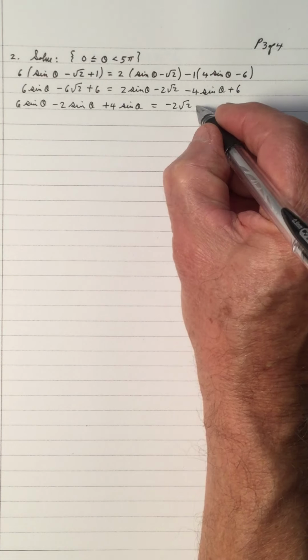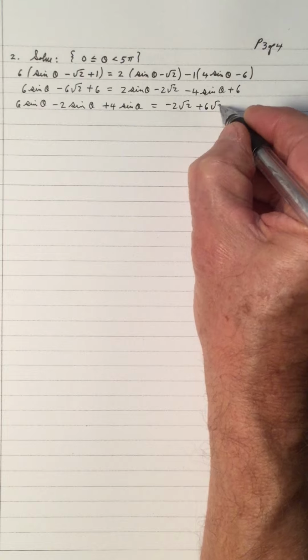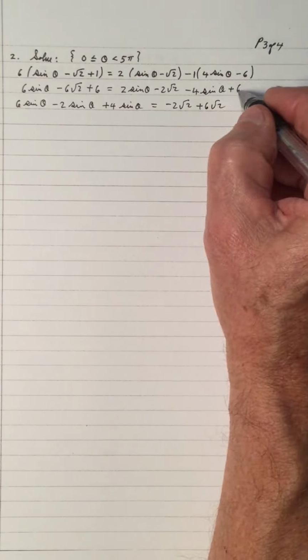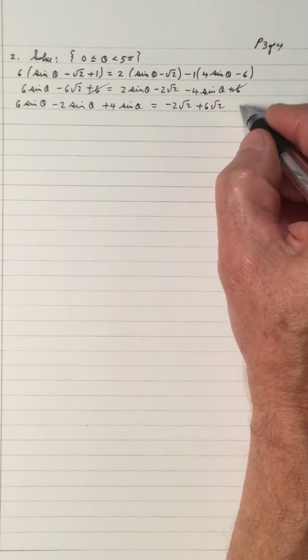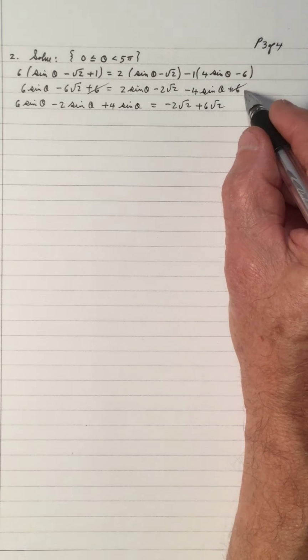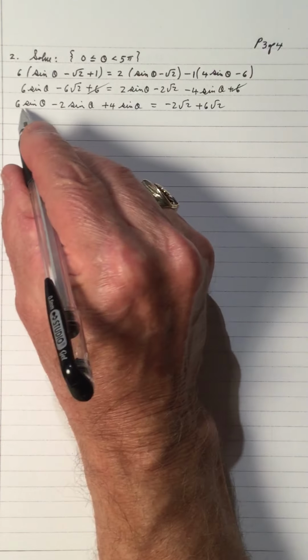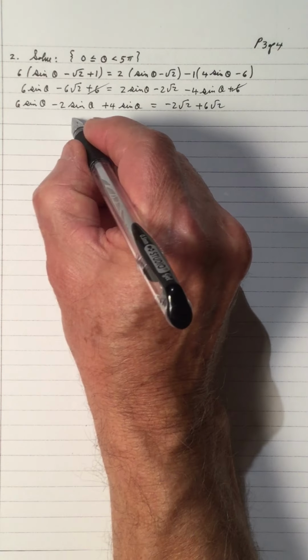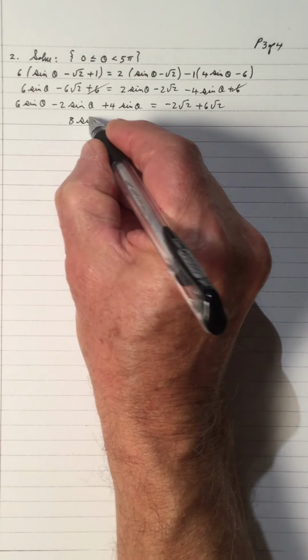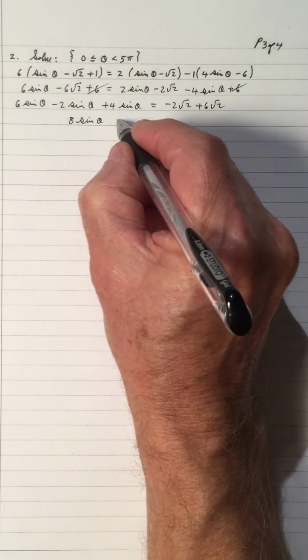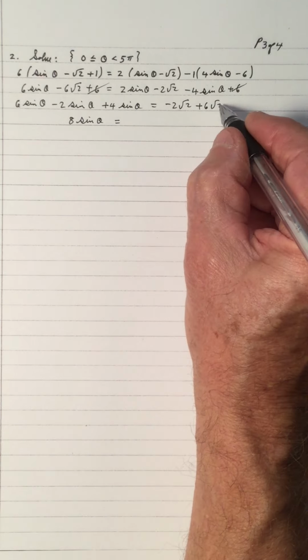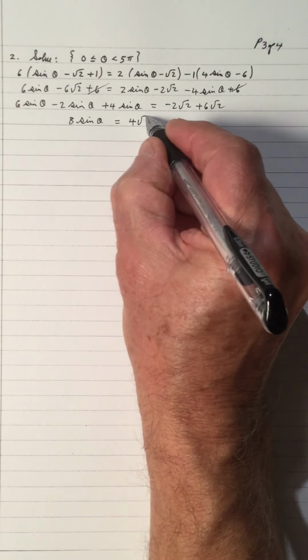We'll bring it over, make it a positive 6 root 2, and plus 6 and plus 6, they cancel out, or you can bring this 6 over and make it a negative, but 6 and a negative 6 gives you 0. Simplify that. 6 minus 2 plus 4 is 8 sine theta, and they're like terms, so we can add the roots. So we get 4 root 2.